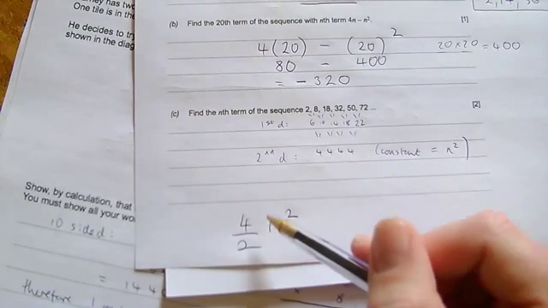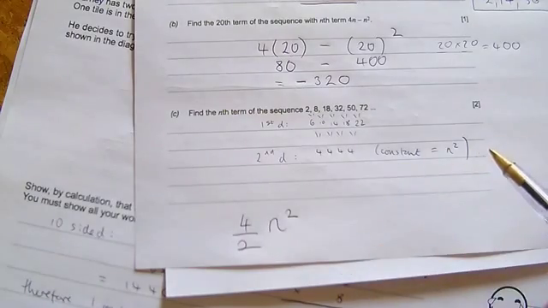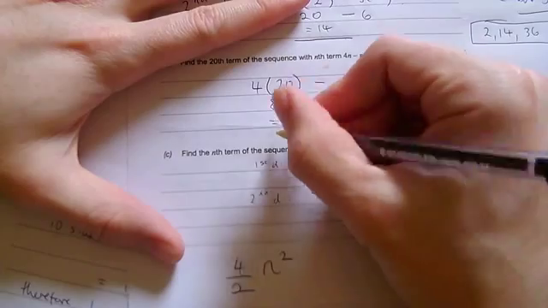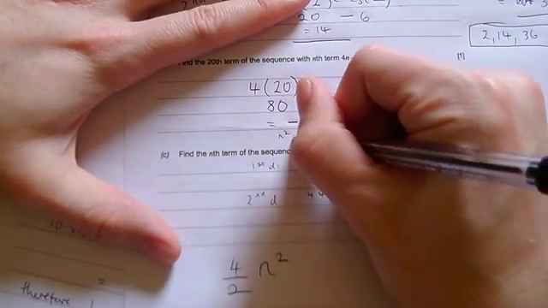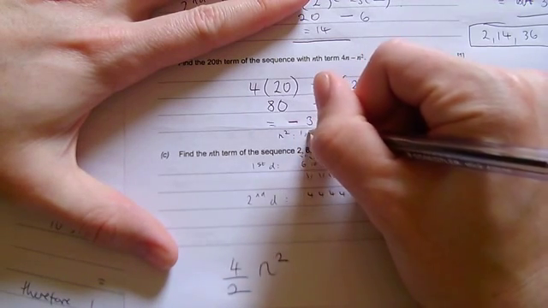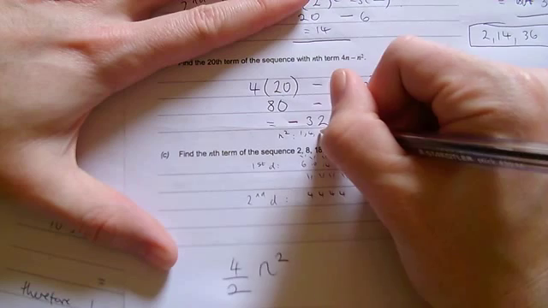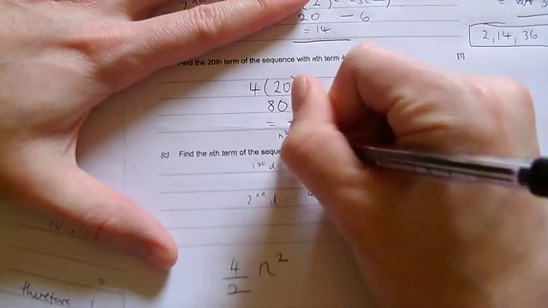So say they're all 6s, I would have done 6 divided by 2. If they were all 9s, I would have done 9 divided by 2. But they're 4s, so it's 4 divided by 2. Now, above the sequence, I will write out the n squared sequence. I'm going to try and match them up. The n squared sequence is the square numbers. So 1, 4, 9, 16, 25, 36.